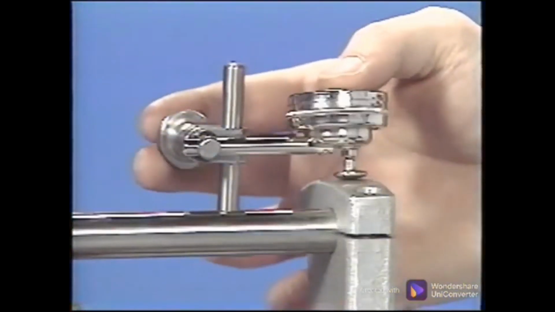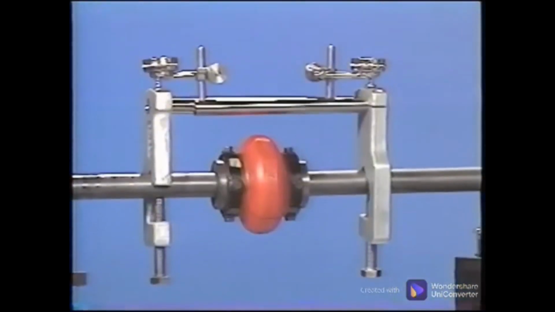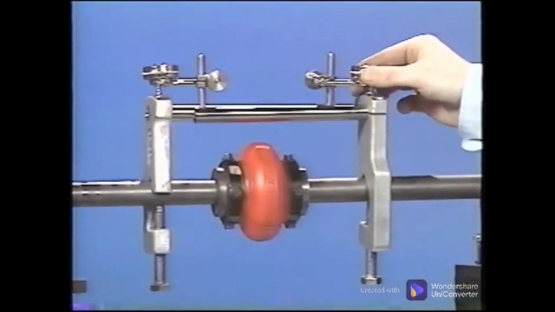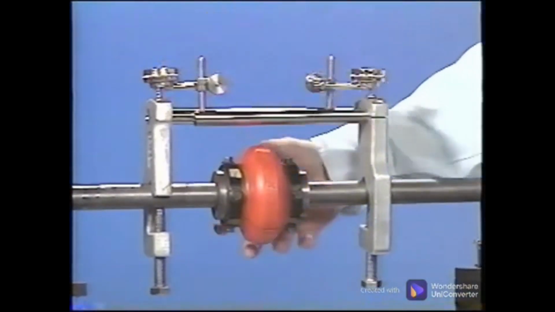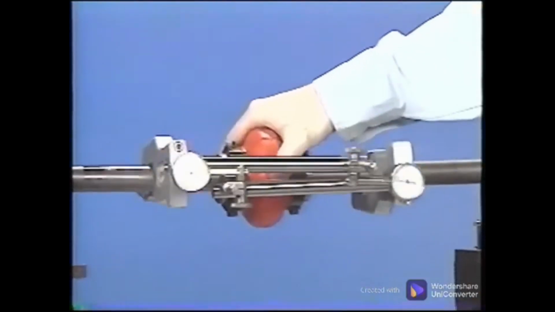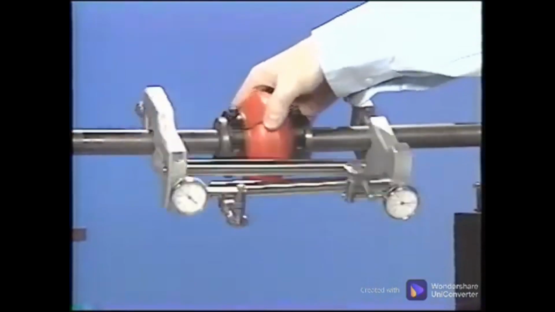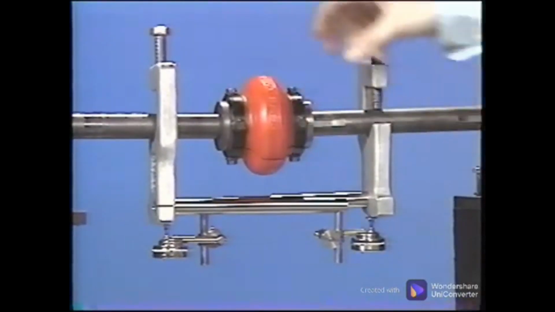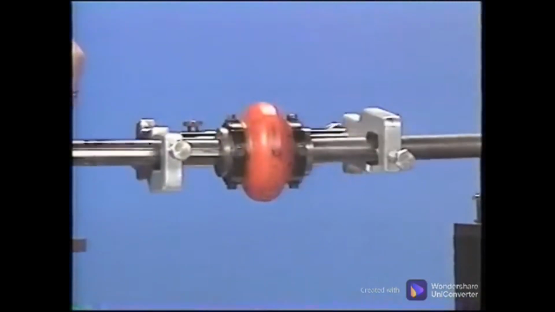The second dial indicator is mounted in the same way as the first. Rotate one to the top or 12 o'clock position and zero the dial. To check that readings will be accurate, rotate the shaft to the 3 o'clock position and record the dial reading, being sure to note whether it is positive or negative. Rotate the dial to the bottom and record its reading. Continue rotating the shaft to the 9 o'clock position and record the number.